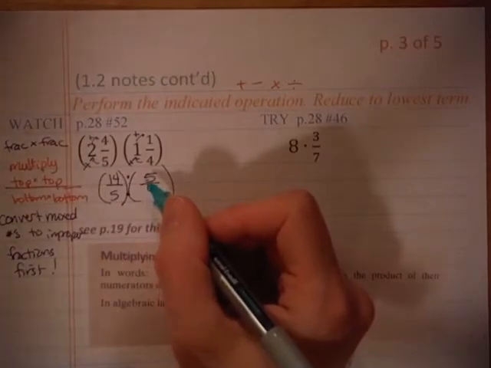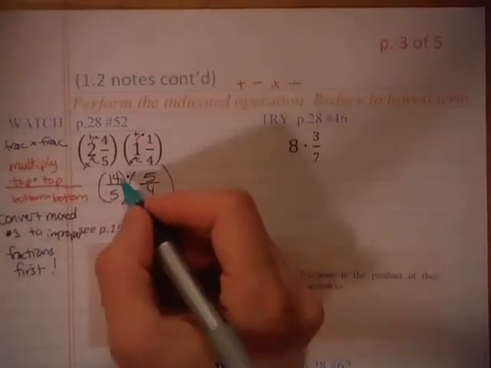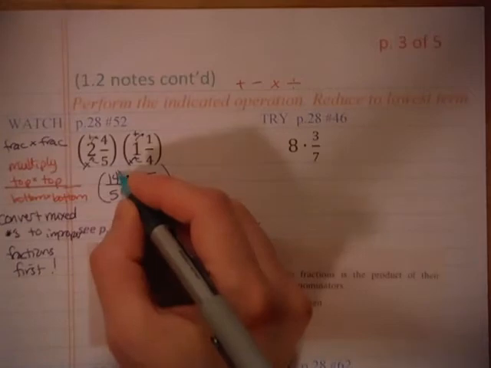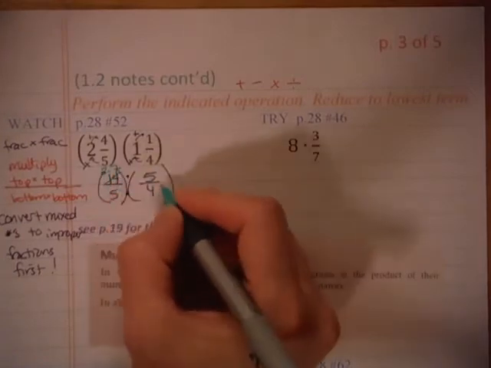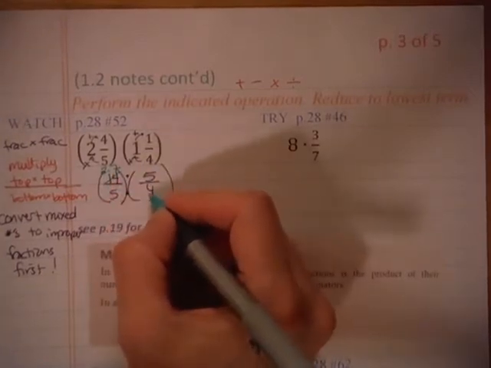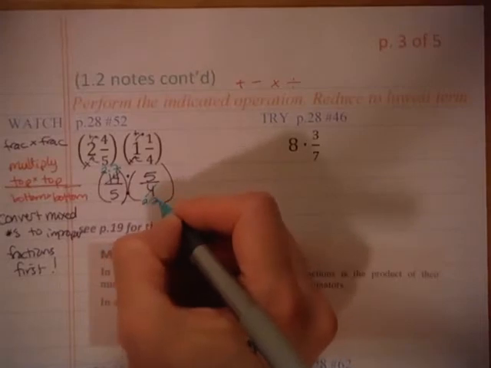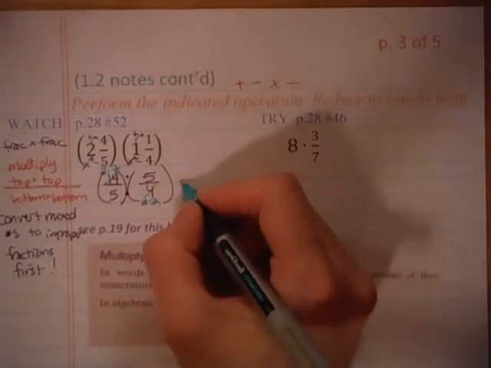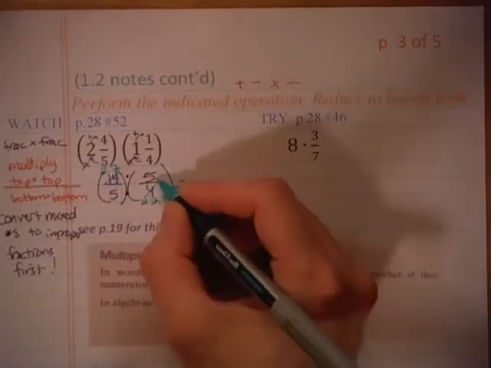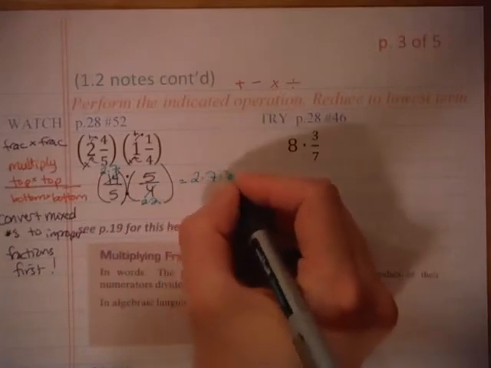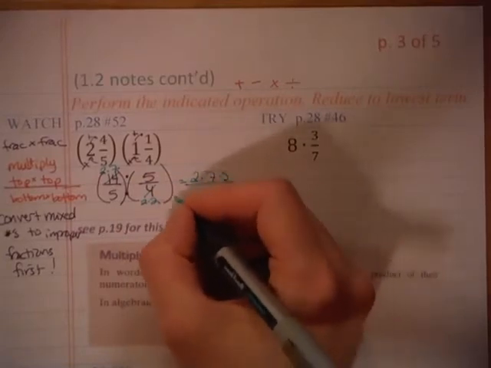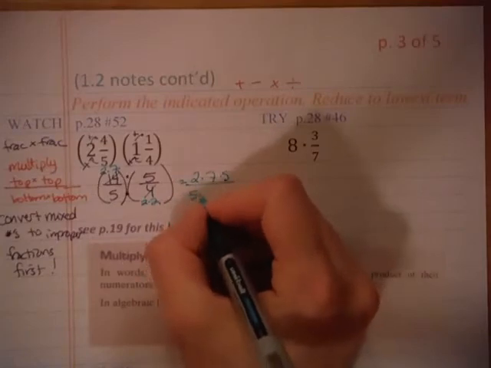But I want to even show you a little bit more that you can do. The 14 also can be factored into 2 times 7. And the 4 in the denominator can also be factored into a 2 times 2. And we can actually rewrite this as, instead of 14 times 5, as 2 times 7 times 5. And on the bottom we could rewrite it as 5 times 2 times 2.